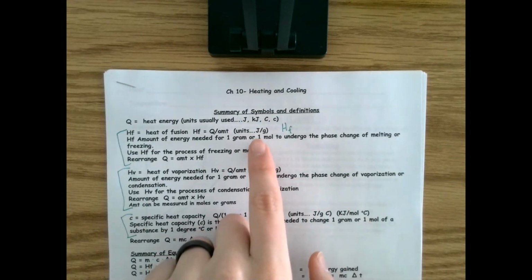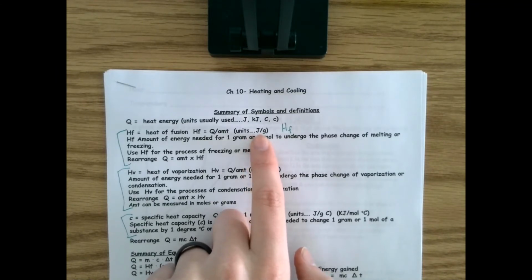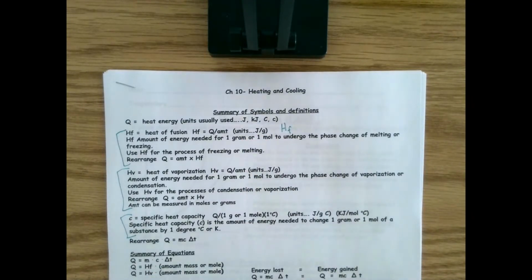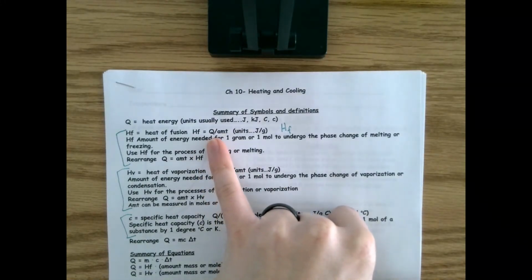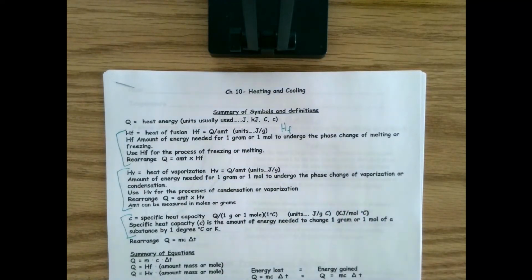We can have it expressed in joules per gram or joules per mole, and that tells us which definition we use. It's either the amount of energy needed to melt 1 gram or 1 mole of that substance. The way we define that is the amount of energy required divided by the amount. AMT means amount, so that could be grams or moles.